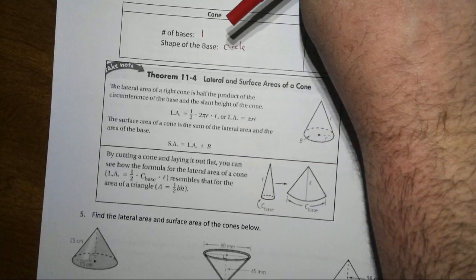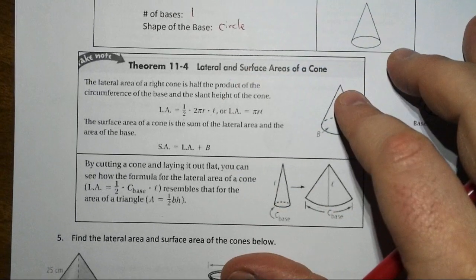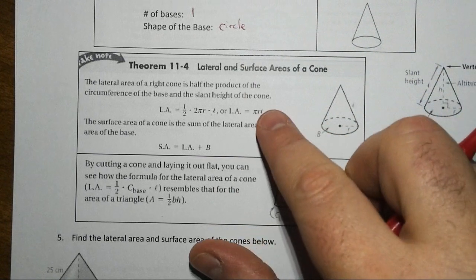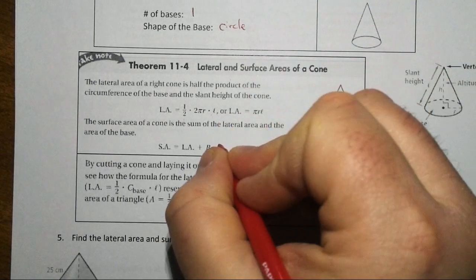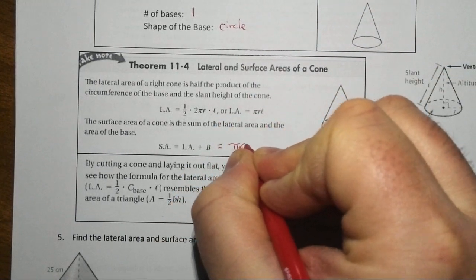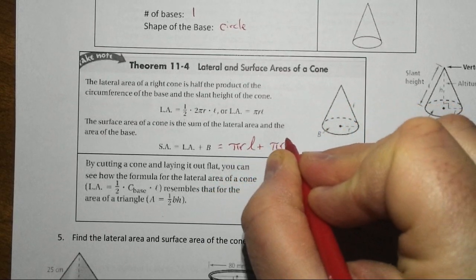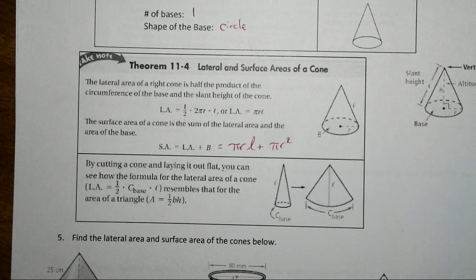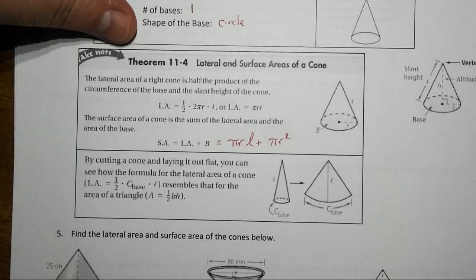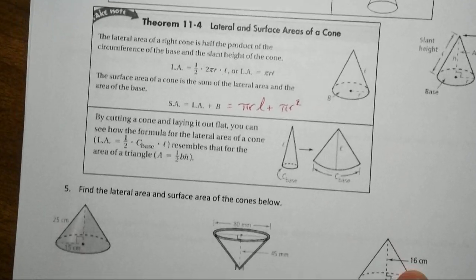Okay? So pi r l is the lateral area formula for a cone. And then the surface area formula is just pi r l plus the area of the base, which is pi r squared. And that's it. All right? So that's all we end up getting for this in terms of surface area and the lateral area.